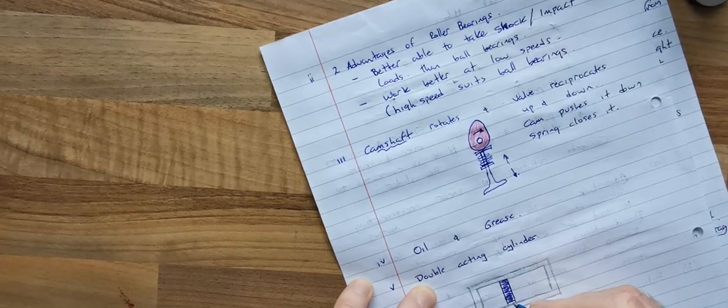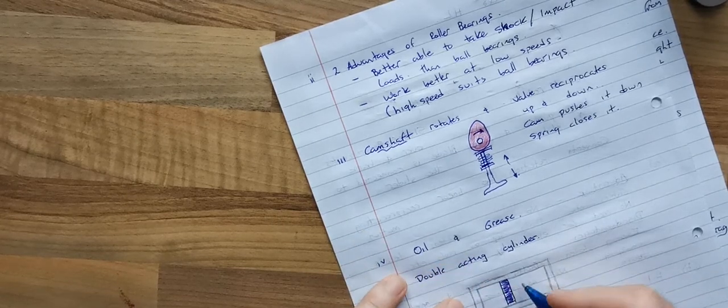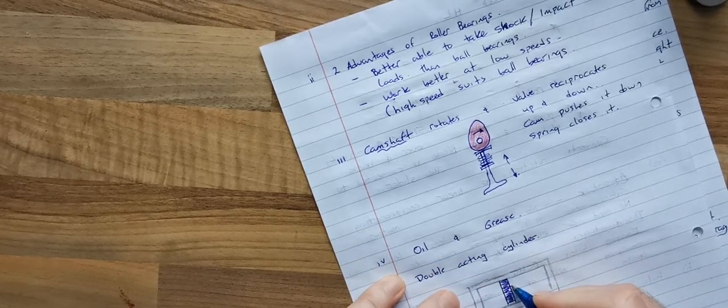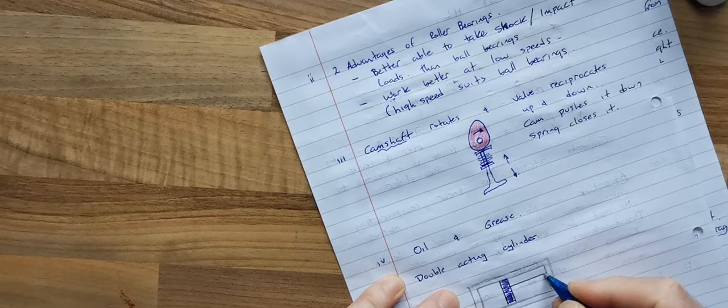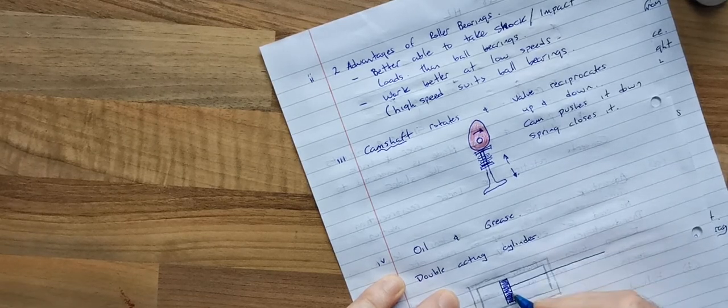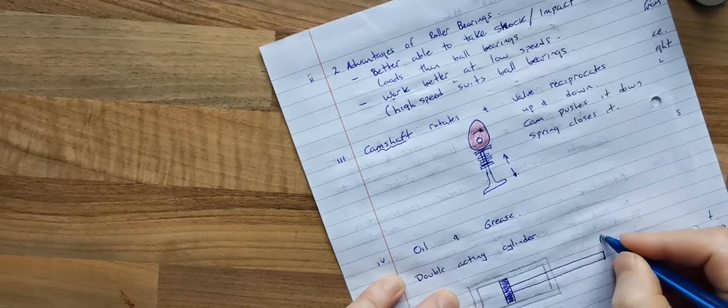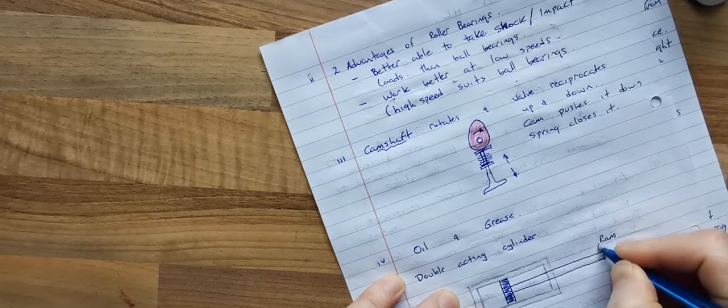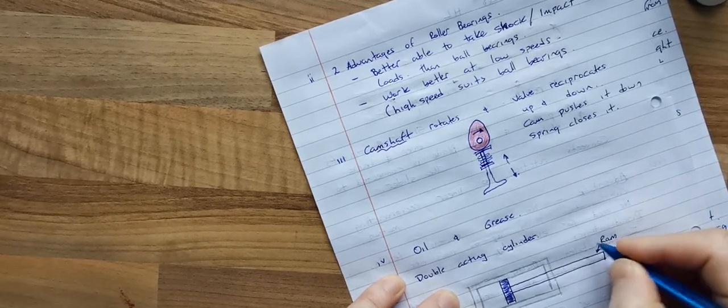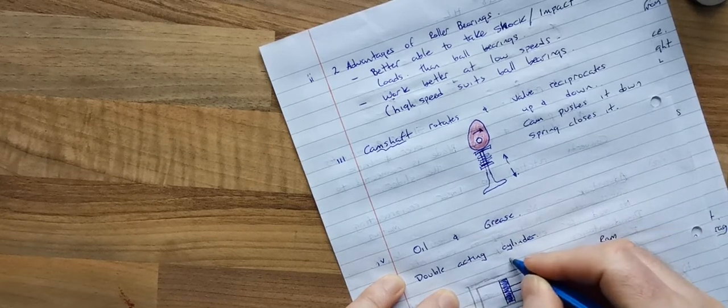Now that's basically just a circular disc then, and I'm going to draw a ram that goes out through the box. Okay, so there's our ram and piston.